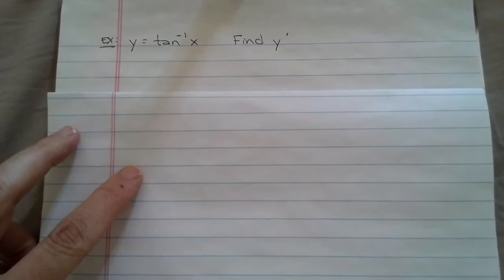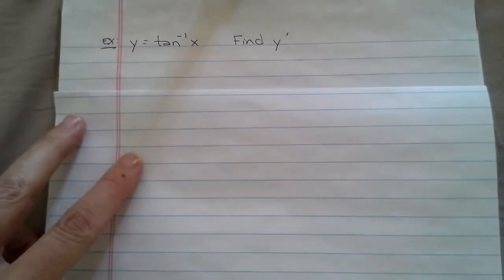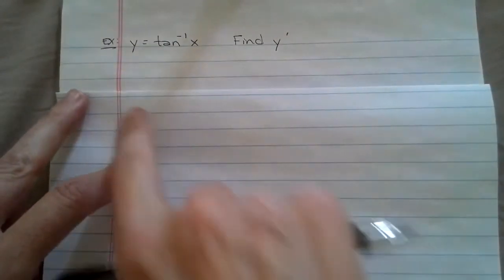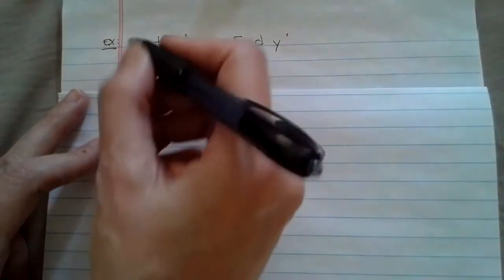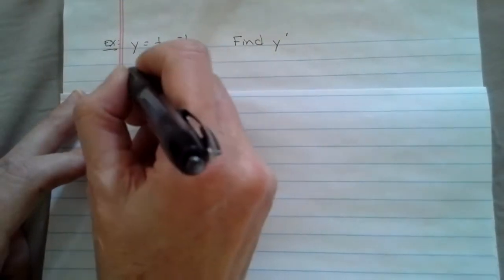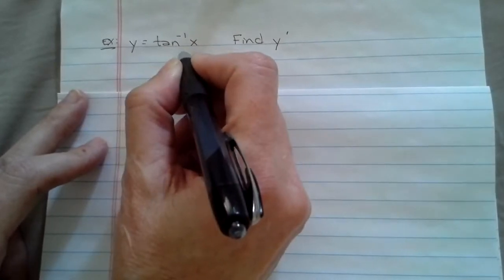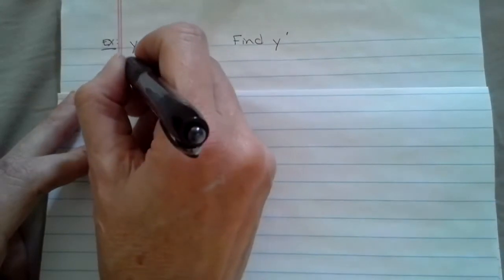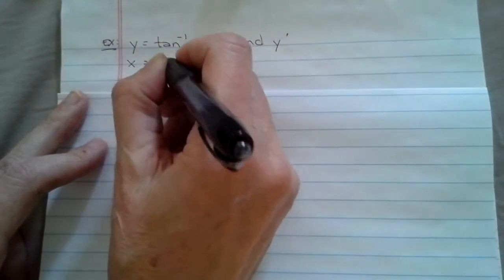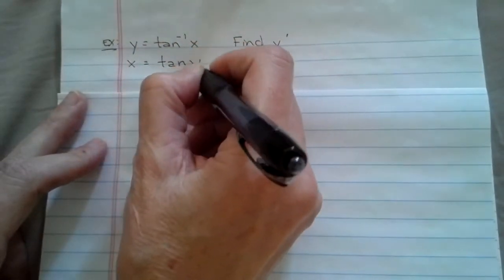Okay, so we've got y equals the arctangent of x, and we want to find y prime. If we already had these memorized, we'd be doing no work right now, just plugging things into a formula, but we don't know yet. So let's go ahead and do the same idea. We're going to change forms. If y is the angle whose tangent is x, then this must be true: taking the tangent of y must give us x.